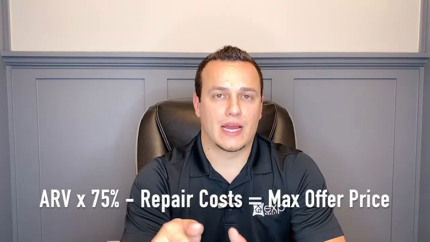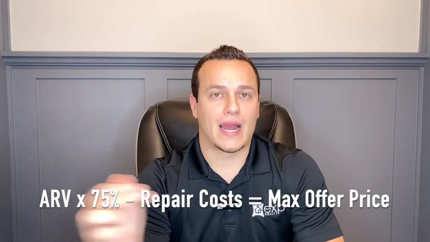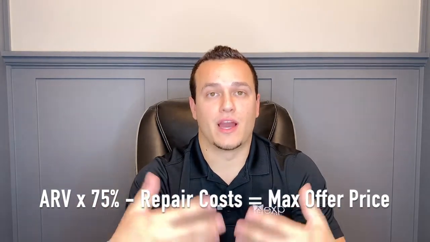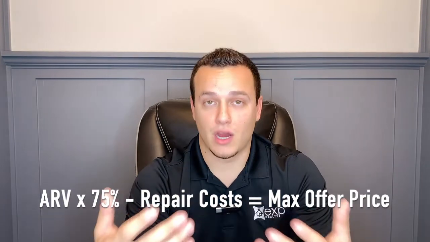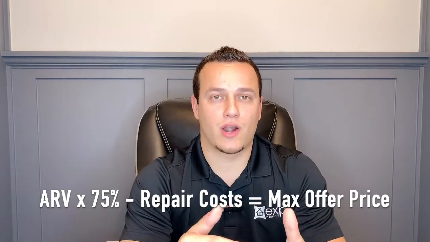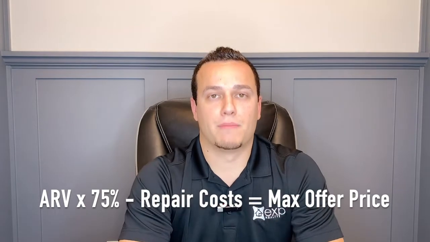The typical framework that I like to go by is the 75% rule. You have to take the ARV of a BRRRR, the after repair value of what it would be after you get it all fixed up, multiply it by 75%, and get that number. Then you minus the repair costs, the remodel costs, from a bid from a contractor or something like that. You should obviously get your own bid. Take that 75% minus the repair costs. That is your max purchase price of what you can pay for that BRRRR property.